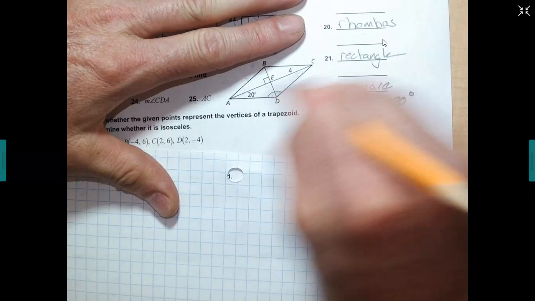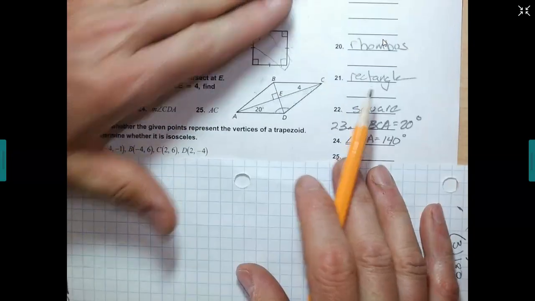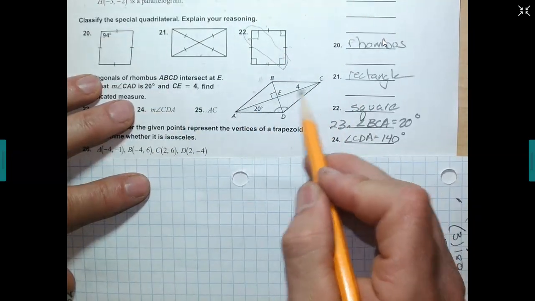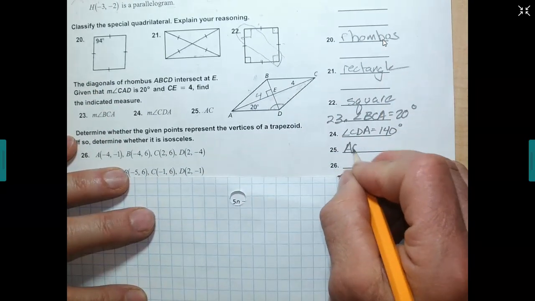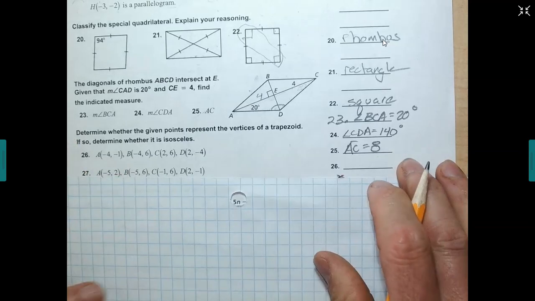And then what does AC equal? Let's get all this confusing stuff out of here. AC is this whole line. Half the line is 4. This is 4. So AC equals 8.